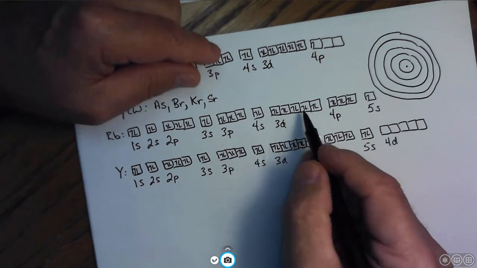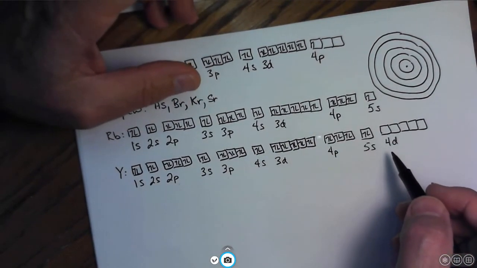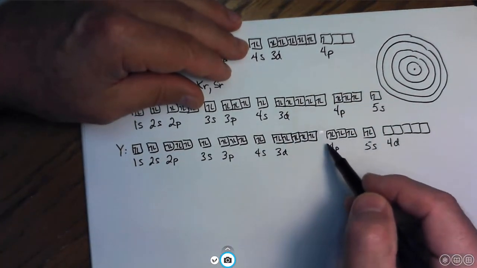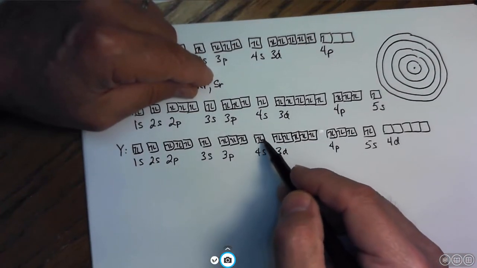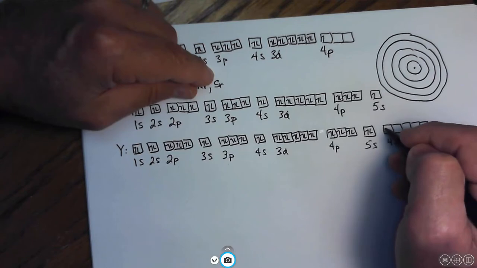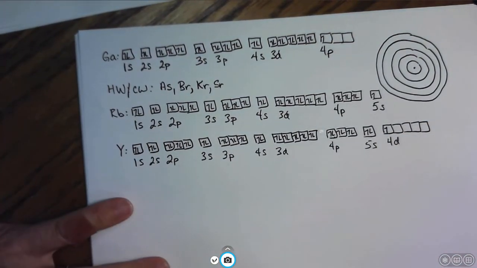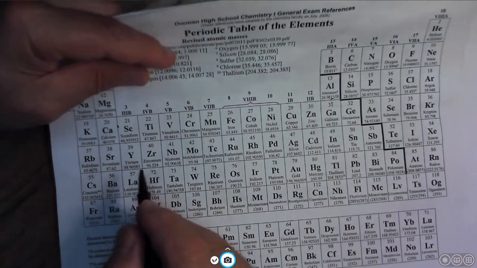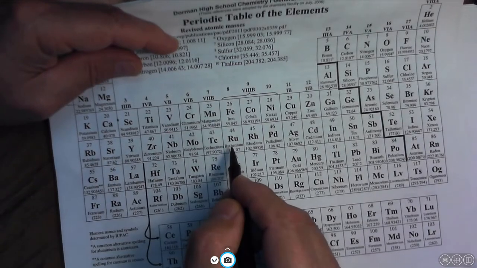Okay, so every time we come to a D sublevel, it's always going to have 5 orbitals. Every time we come to a P sublevel, it's always going to have 3 orbitals. Every time we come to an S sublevel, it's going to have 1 orbital. For yttrium, we need 1 more electron. Okay? All right, then, let's pick another element somewhere in here to have you do as classwork homework. Let's have you do ruthenium.